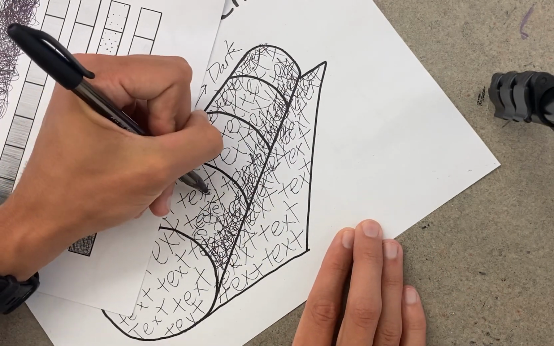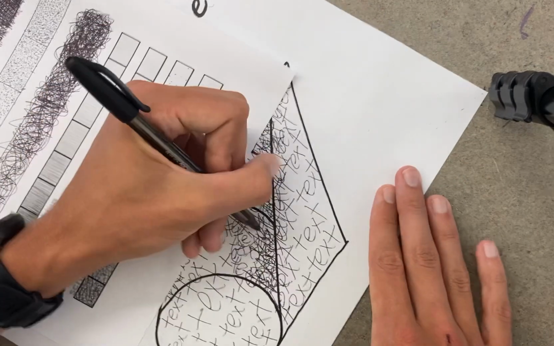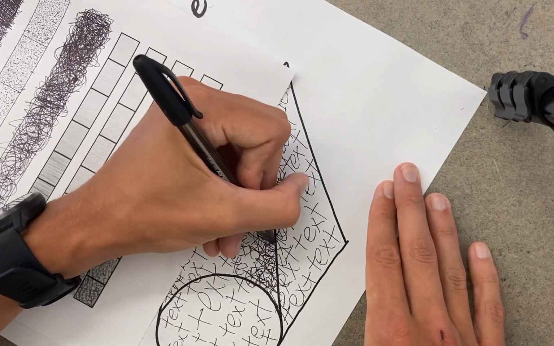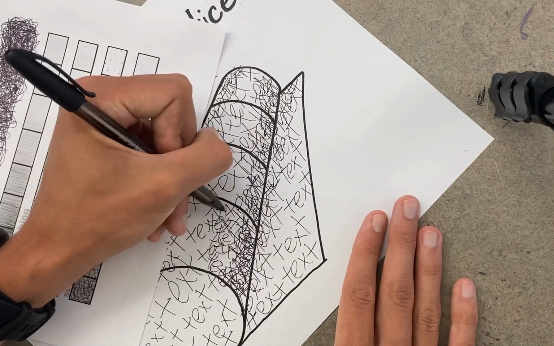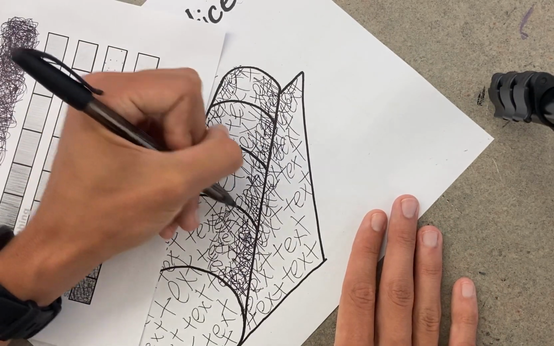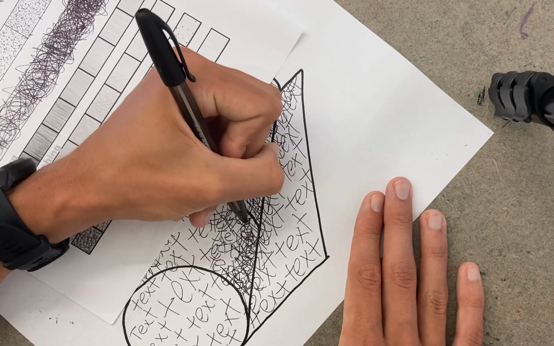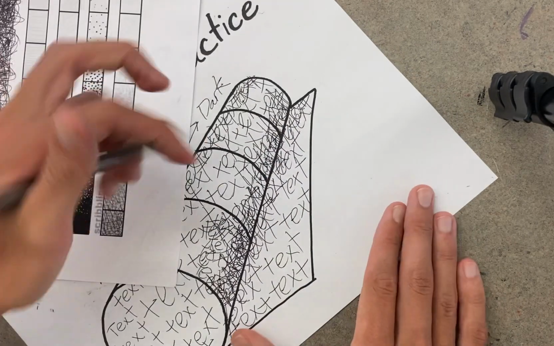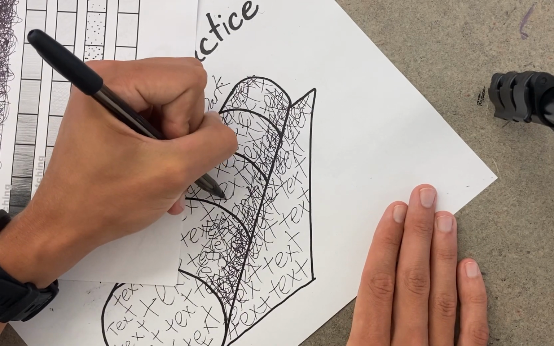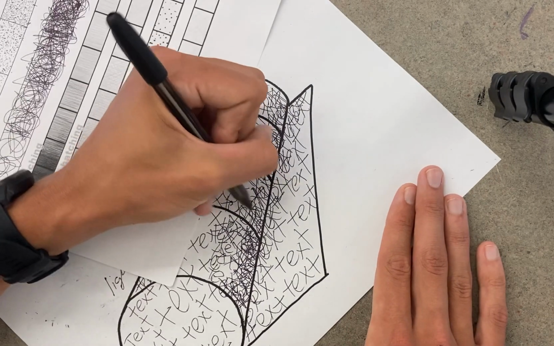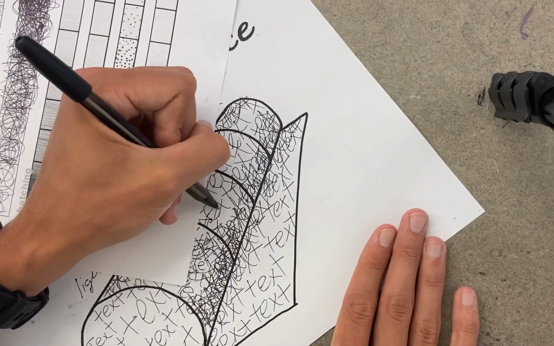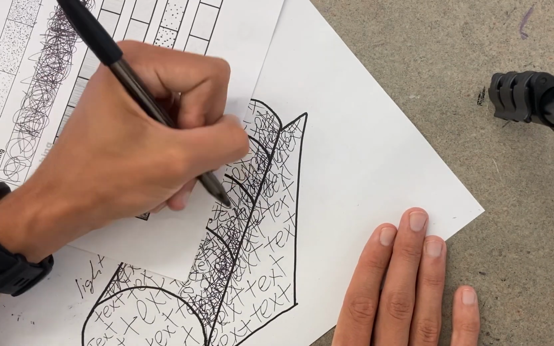Sometimes you're not going to finish your word, that's fine. It's more about the mark making. I'm going to go all the way back with this.